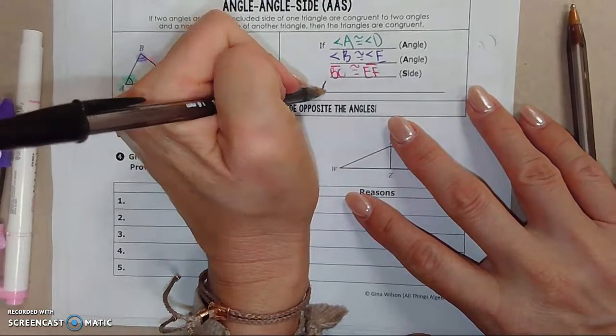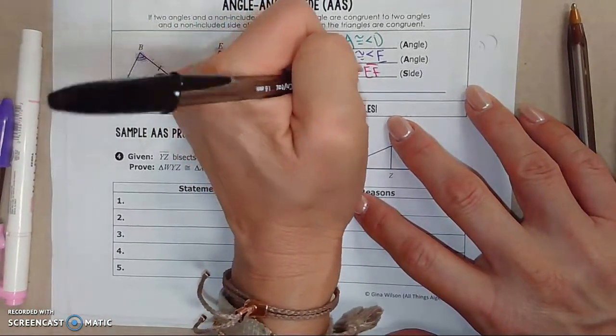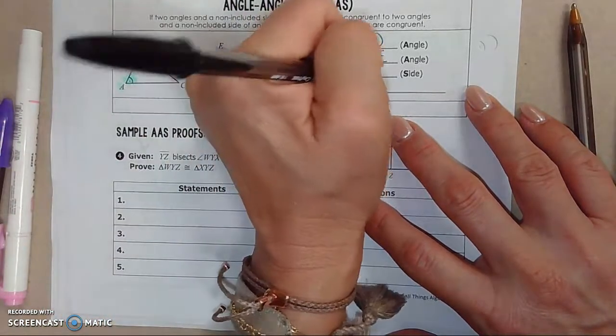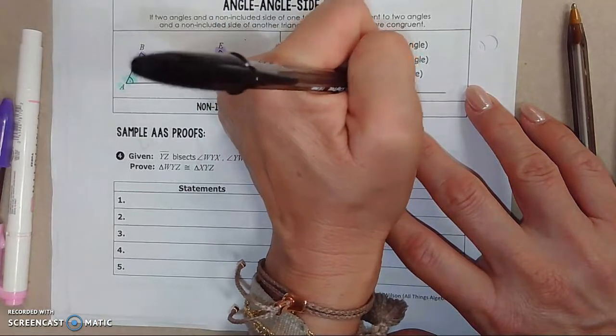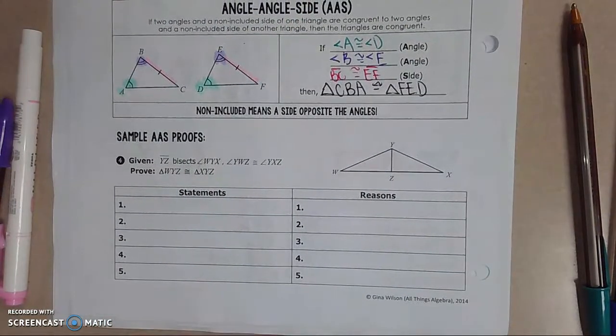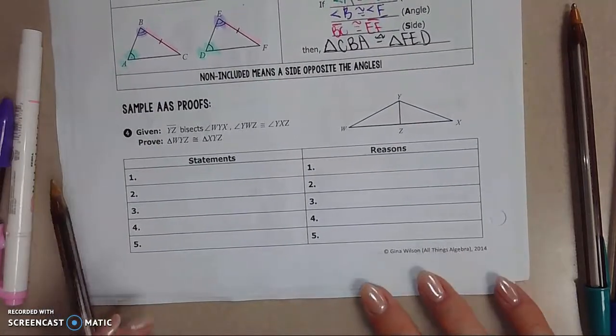We would say triangle, and I'm going to just say CBA, and I'm going to have to mimic that order. So FED is congruent to triangle FED. Okay? All right. Let's move onward and upward now. So let's do our first proof.